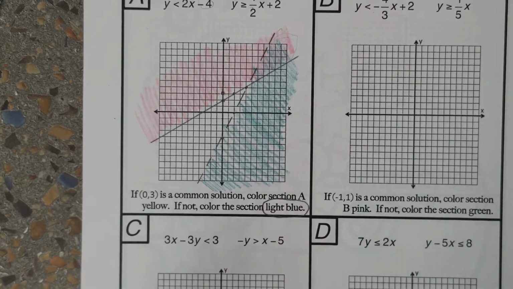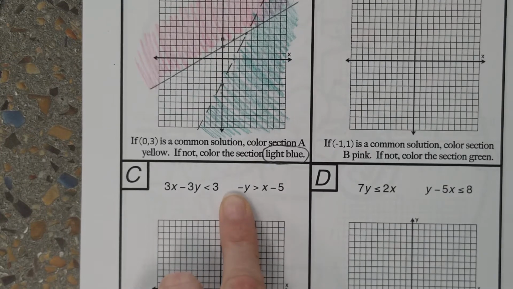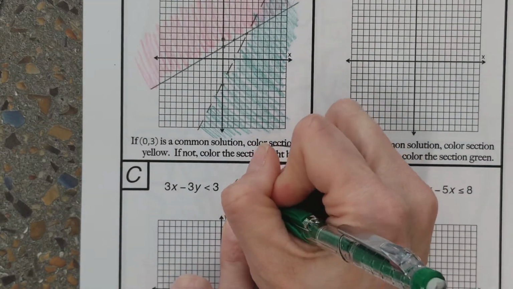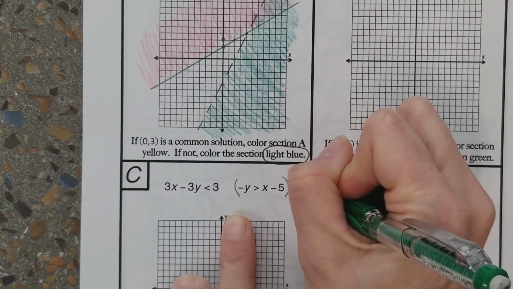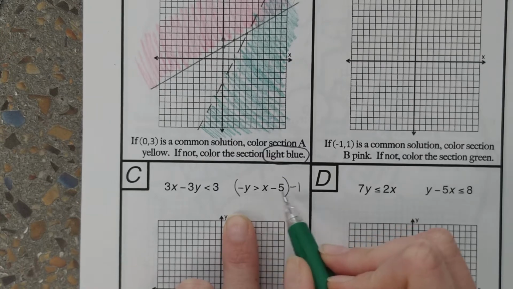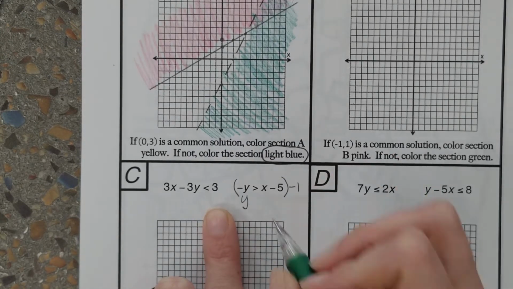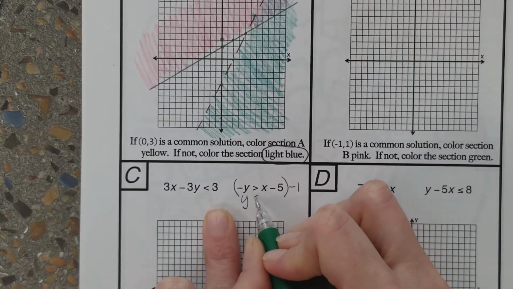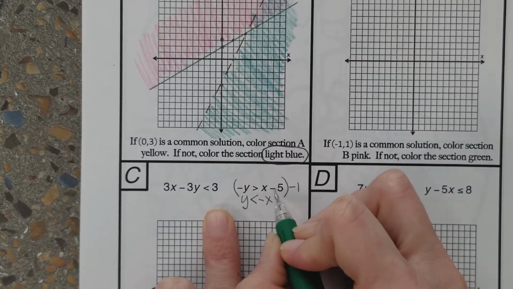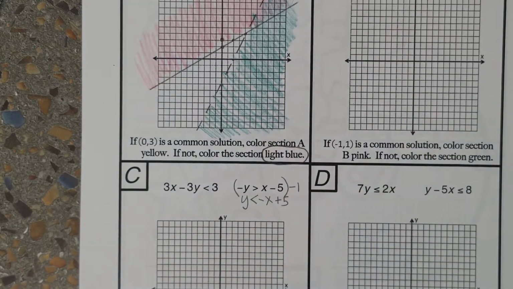Now some of them are a little tricky. Like for example, this one right here on C, it's got this negative y. With this one, you can't have a negative y, so you've got to multiply everything by a -1. And all that does is it changes the sign of everything. So the negative y becomes positive. This greater than becomes less than. The positive x becomes negative, and the -5 becomes positive. And now you can graph that one.